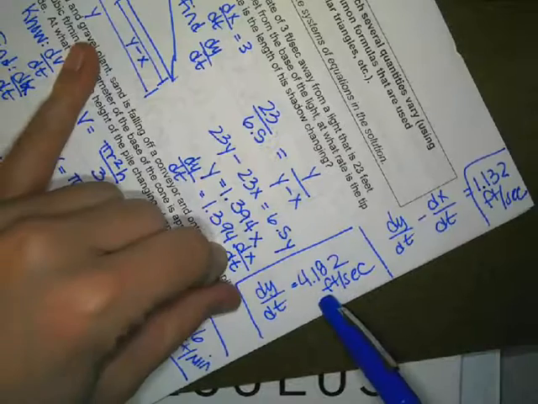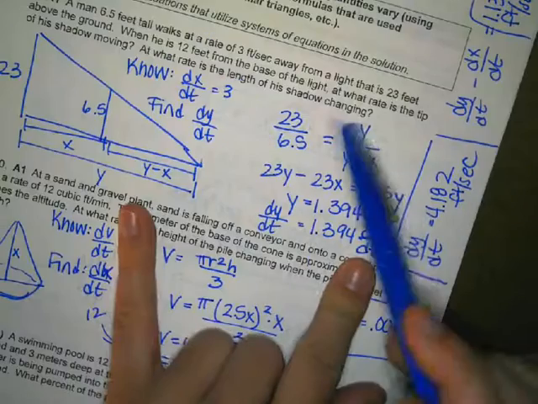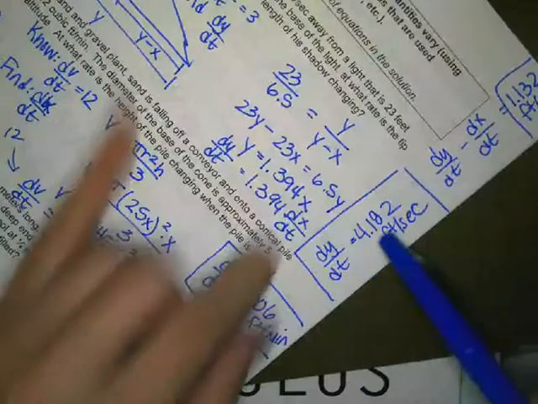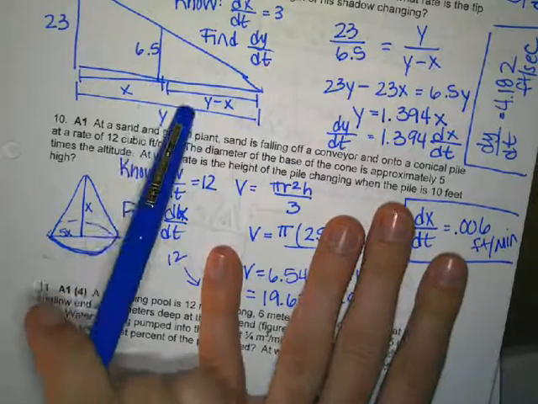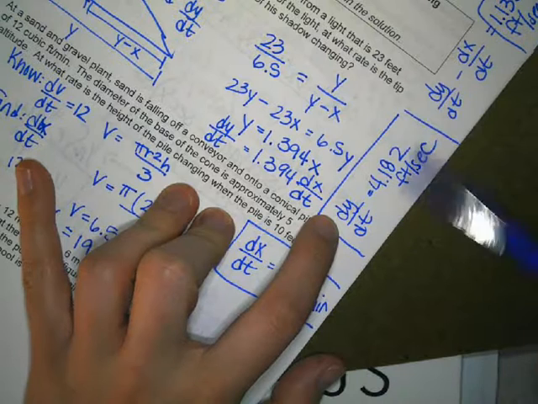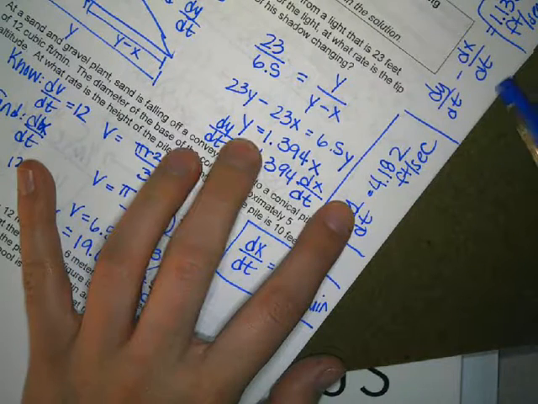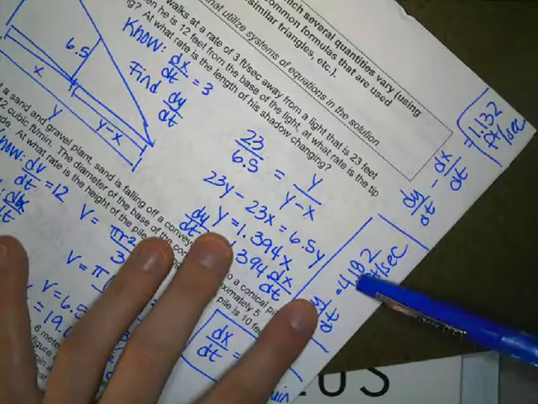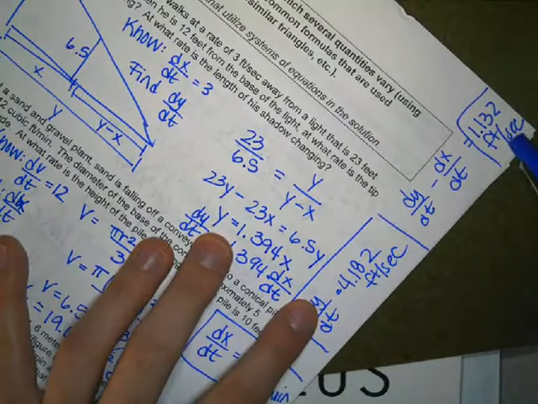And then, if this is dy over dt, and they want the length of his shadow changing, at what rate is the length of his shadow changing? The length of his shadow was y minus x. So now that I have dy over dt, I can take dy over dt and subtract dx over dt, which was 3. So that minus that gives me this expression.